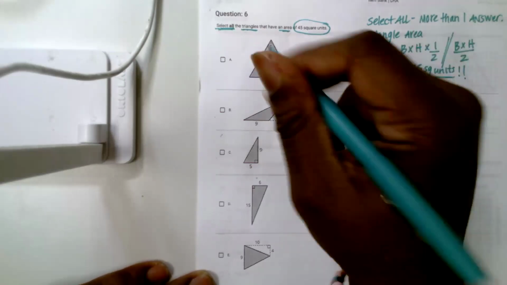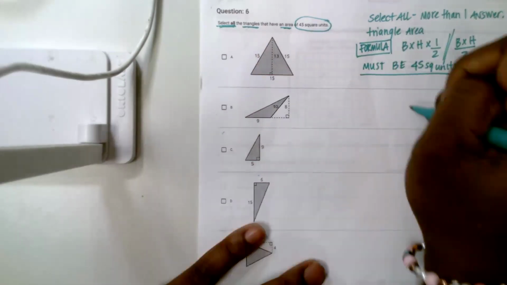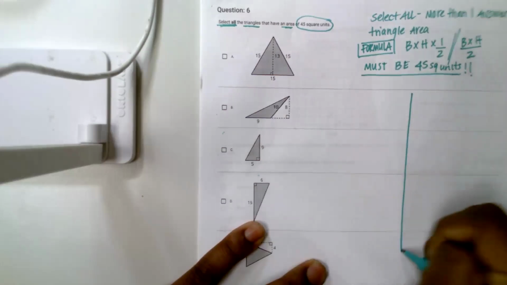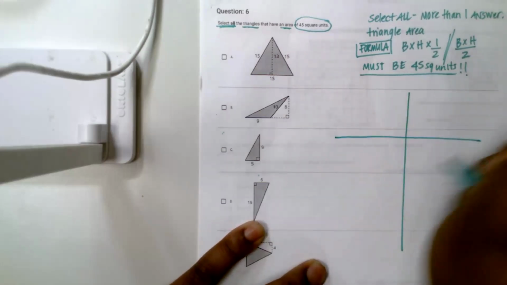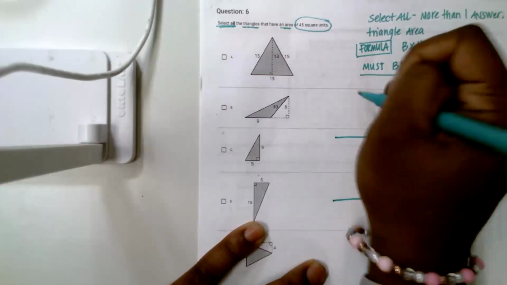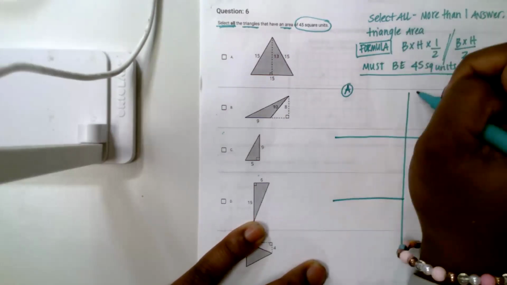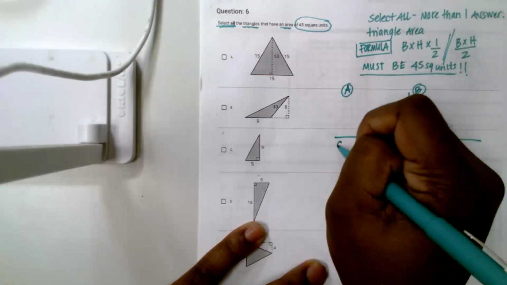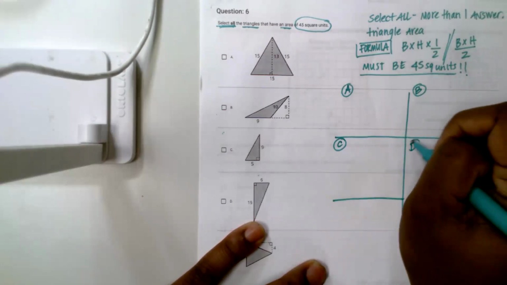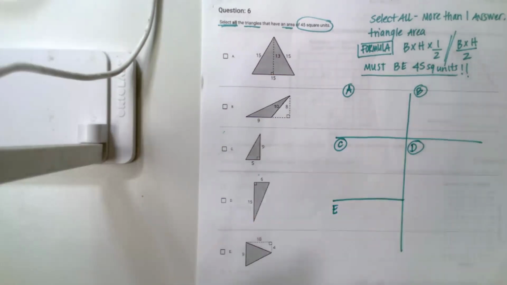Okay. Now the A, B, C, D, and E. So what I want to do is create some way to represent my findings. I have A, B, C, D, and E. My formula is base times height divided by 2.